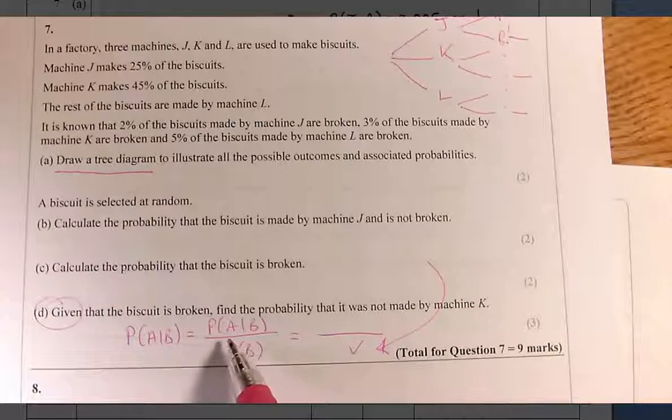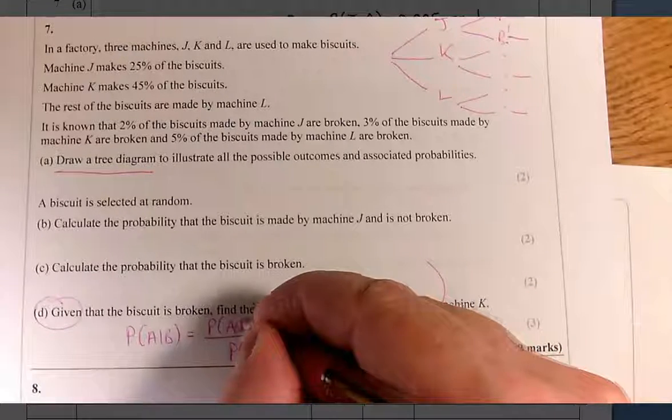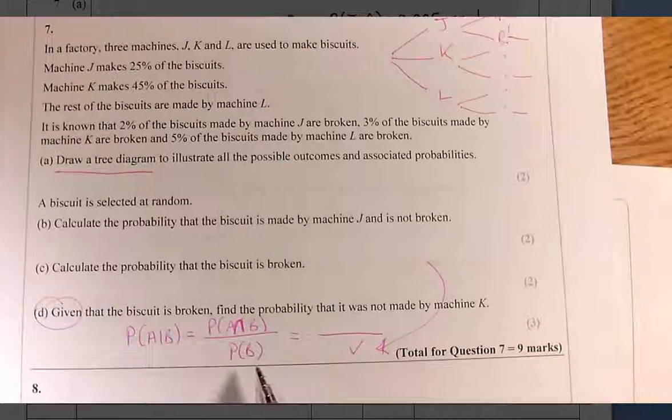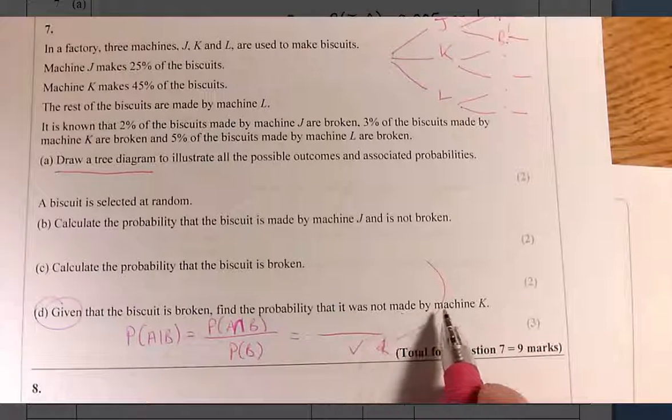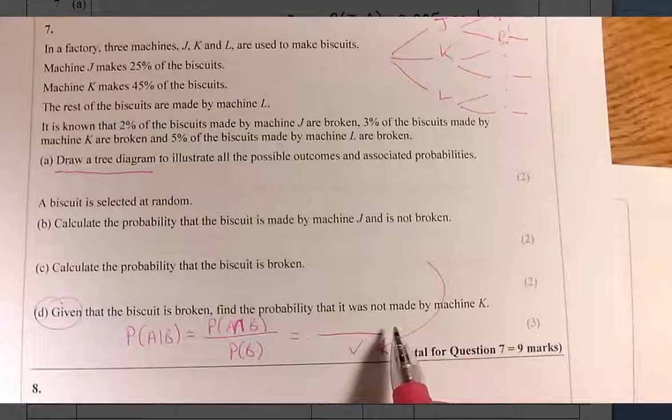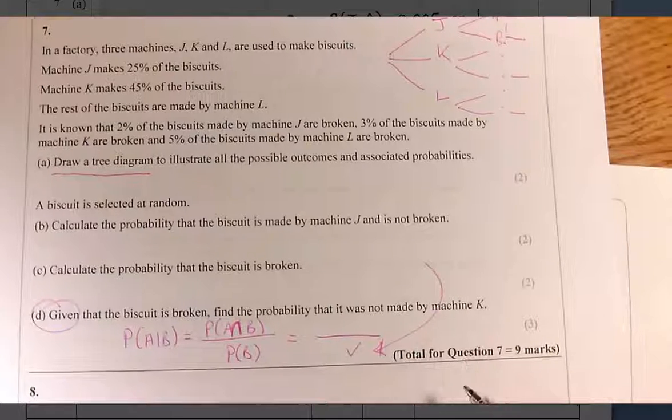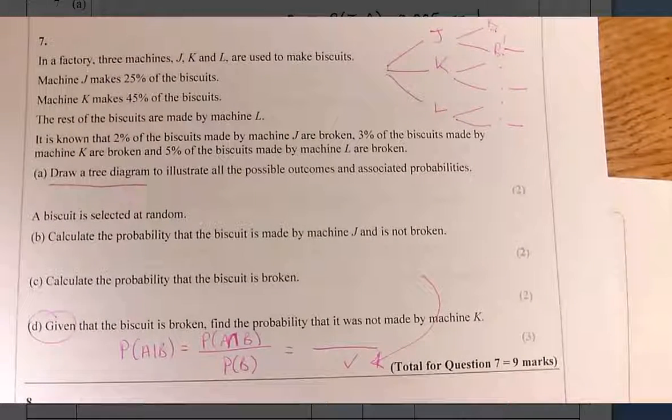And then on the top, it's got to be the probability, that should say A and B. Oh, sorry about that. Okay, that should say A and B. That's the probability that it is not made by machine K. In other words, that it was made by J or L, and it is broken. So B is the fact that it's broken.